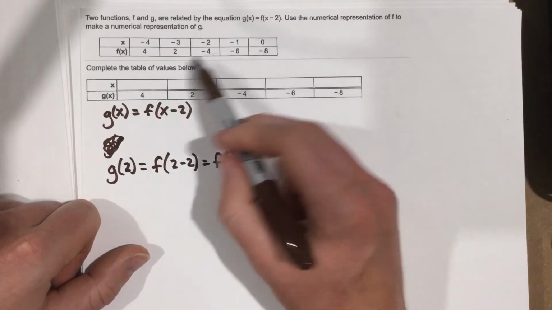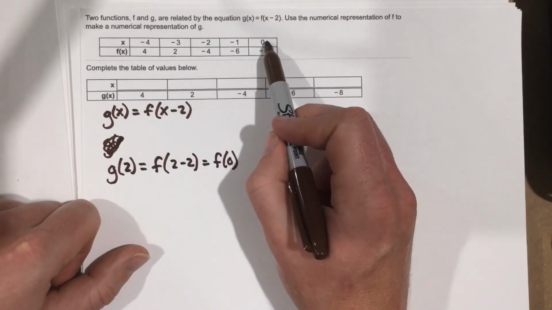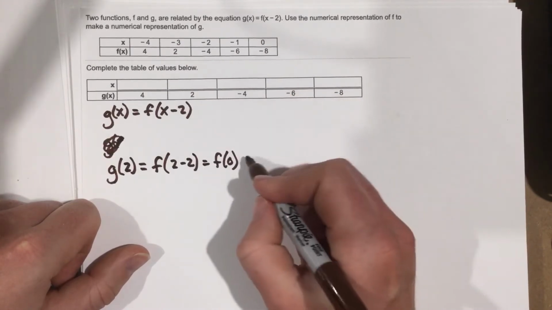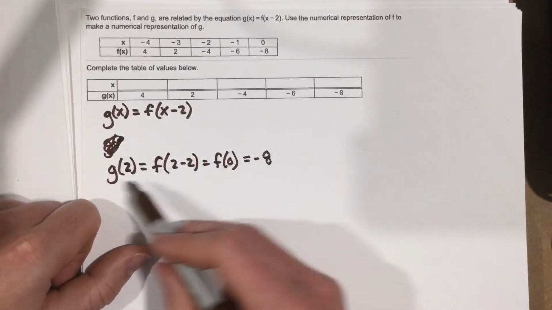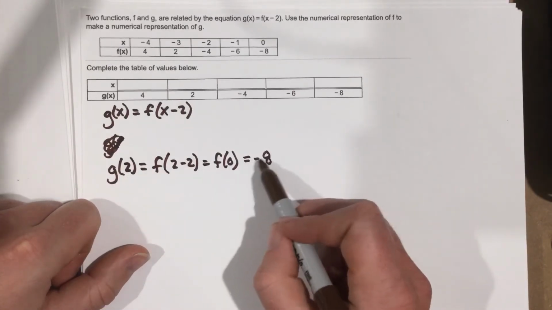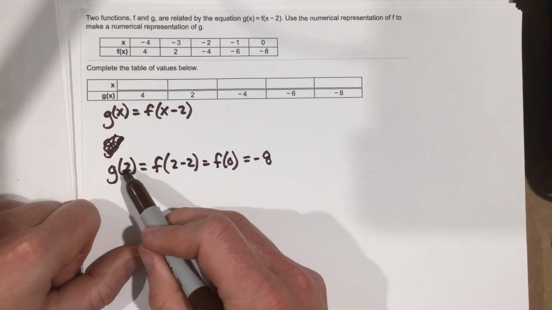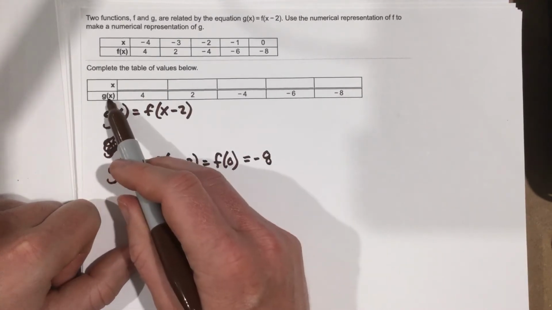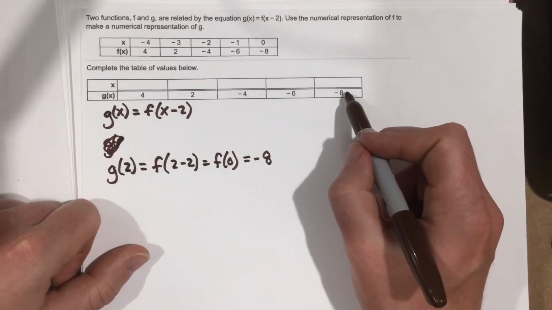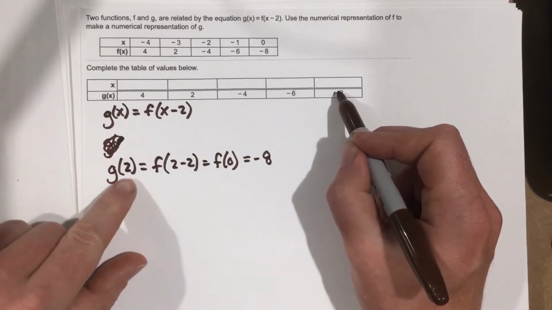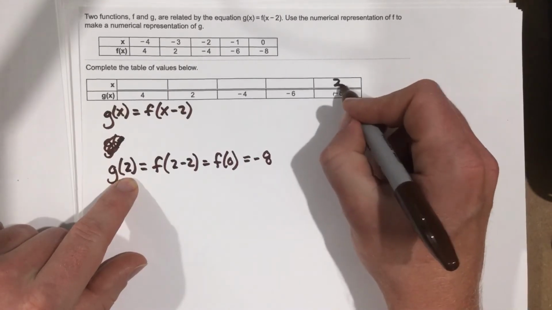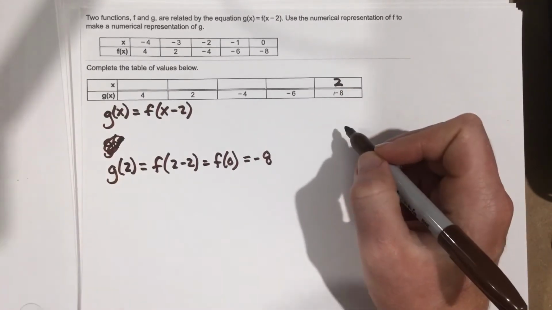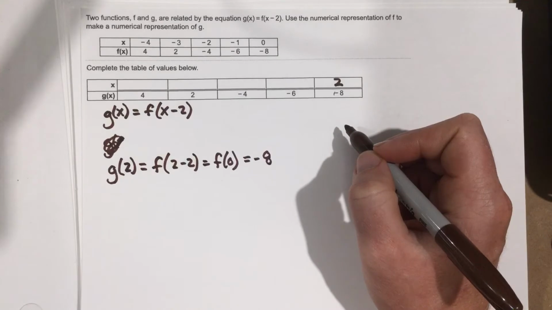Well, what's f of 0? f of 0 is negative 8. That's what g of 2 is. Well, where's g of x, negative 8? g of x is negative 8 right here. So that means the input that we had there is 2. So x is 2 when g is negative 8. That's what the input is.